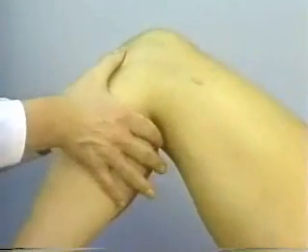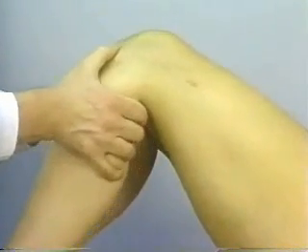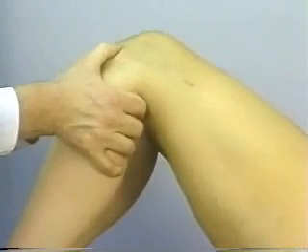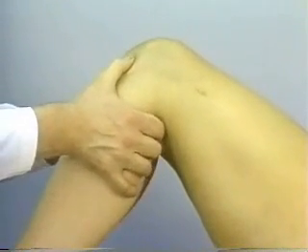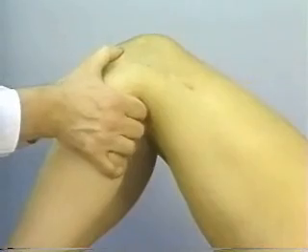Assure the hamstrings are not contracting by palpation posteriorly. Attempt to draw the tibia forward from under the femur, which would signify a positive test. Compare with the other knee.